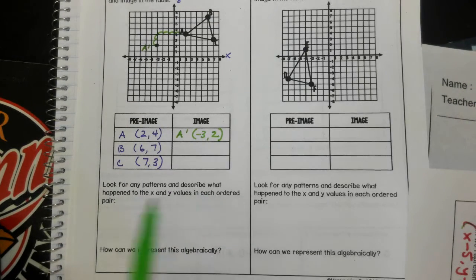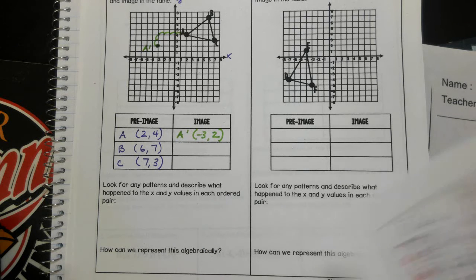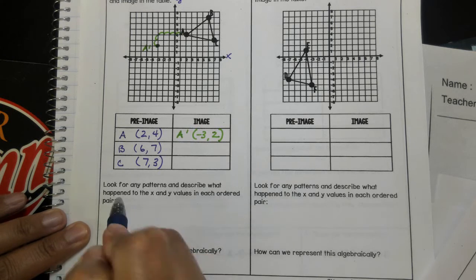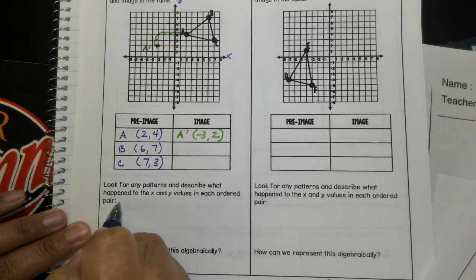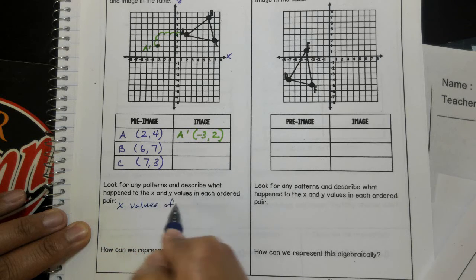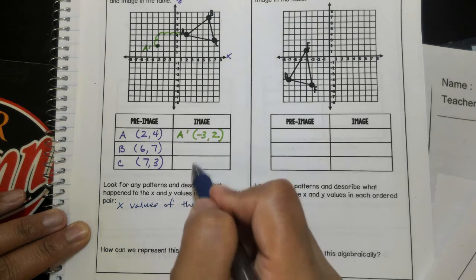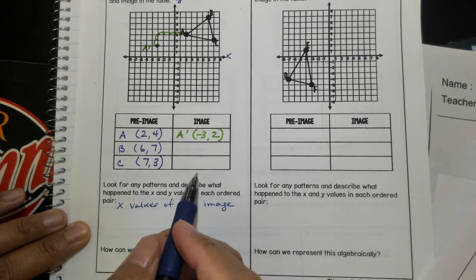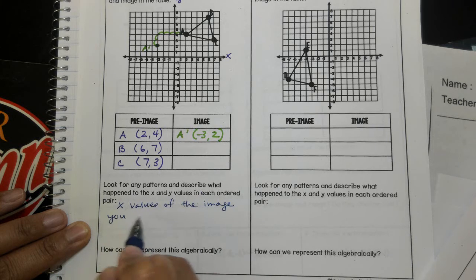Now, it says here, look for any patterns and describe what happened to the x and y values of each ordered pair. I will use the sentence stem. The sentence stem will be as follows, and I'm going to write it down here so you have an idea. It says here the x values of the image, and I'm talking about the image numbers, you blank.